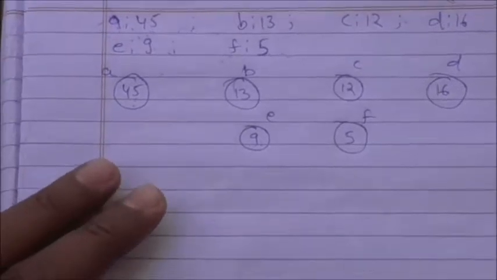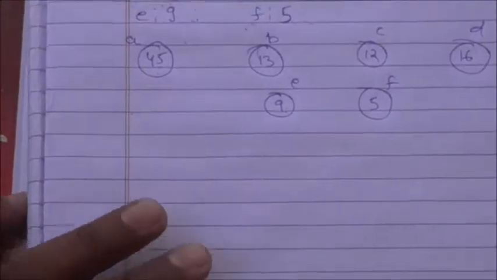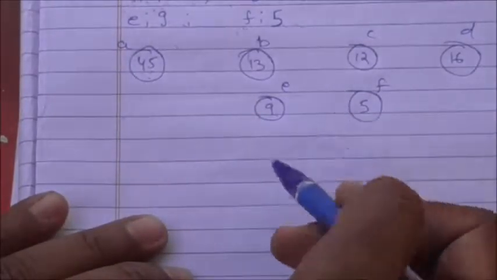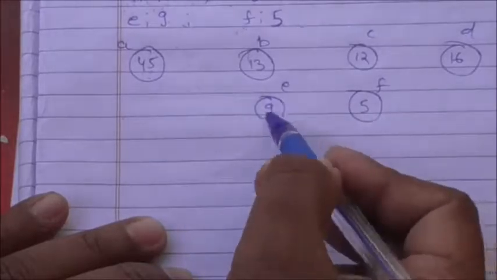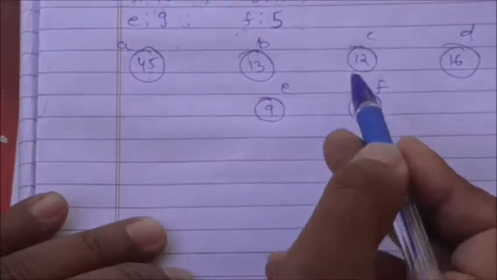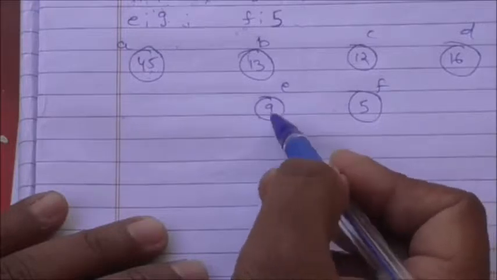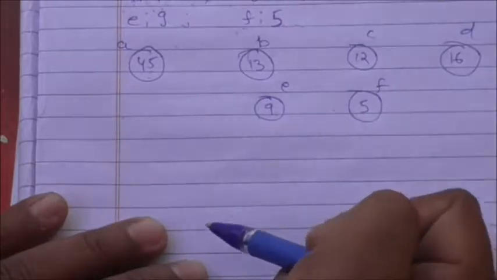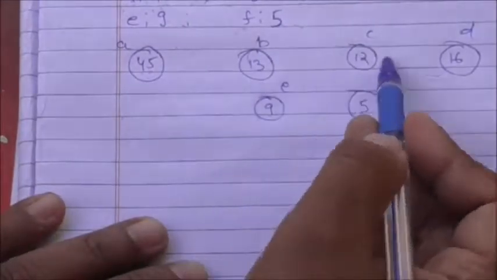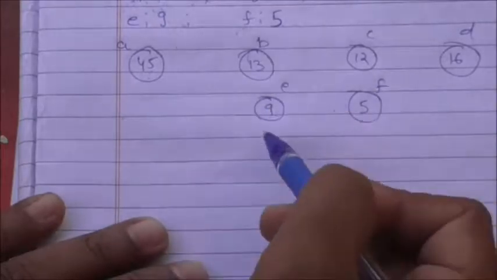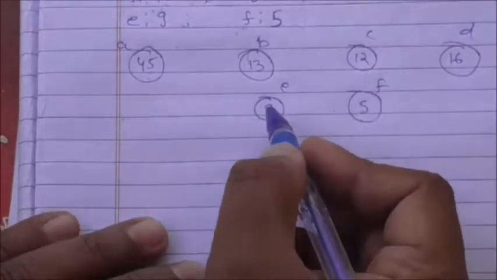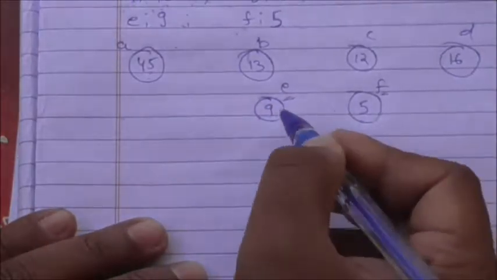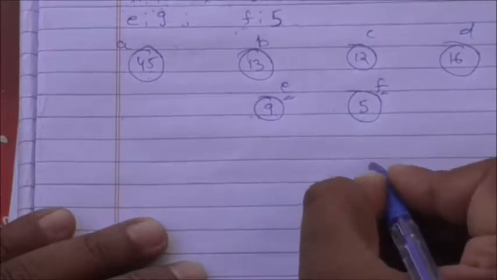Now I have to construct the tree. That tree will be constructed step by step, and at each step I will take two nodes whose weight is minimum among all available nodes, and I will merge them into a single node, and the weight of that single node will be the sum of the weights of those two nodes which I have merged. So these nodes are available to me, right? In the first step I will find the nodes whose weight is minimum. The minimum weighted nodes are E and F, and I will merge them into a single node like this.